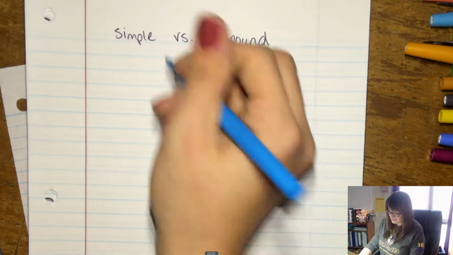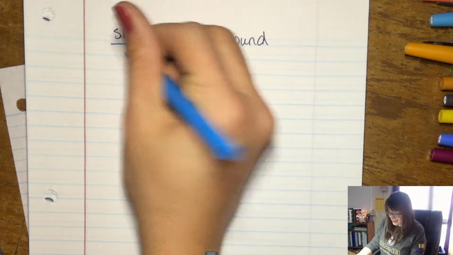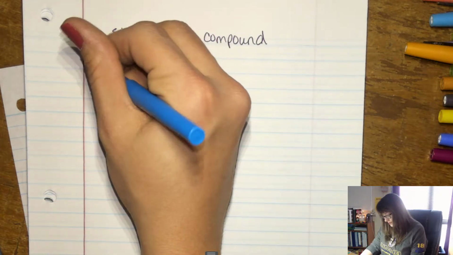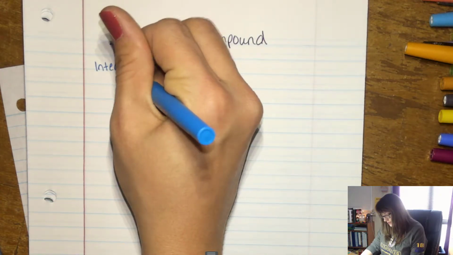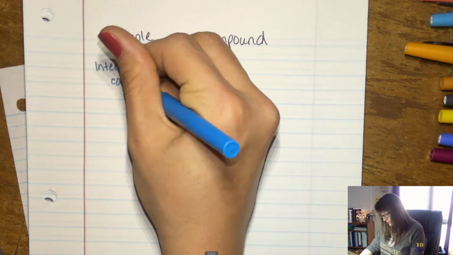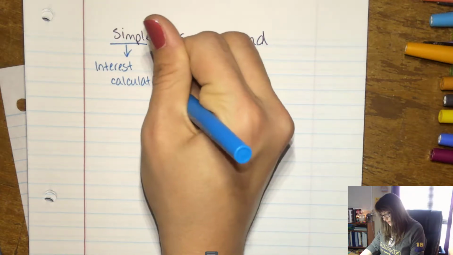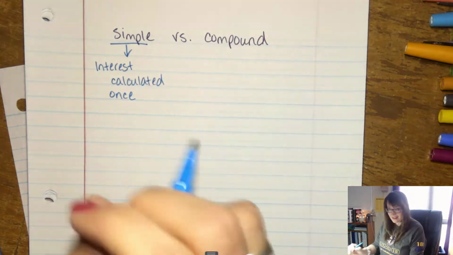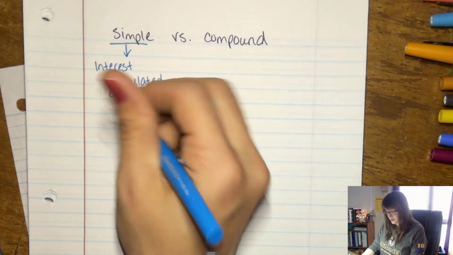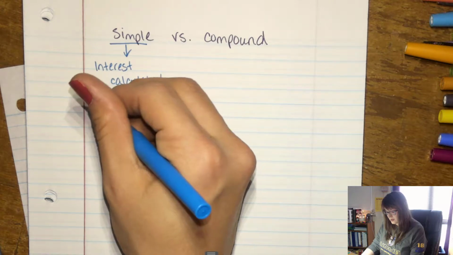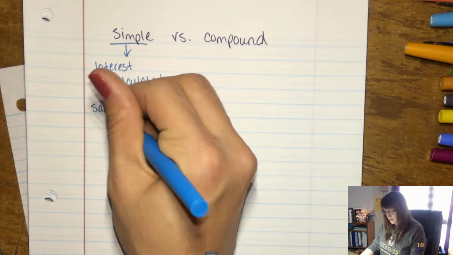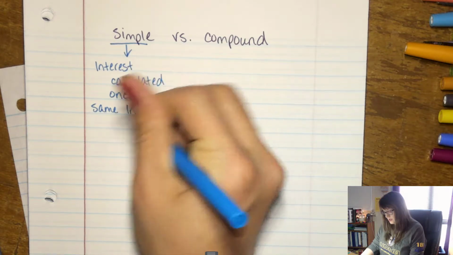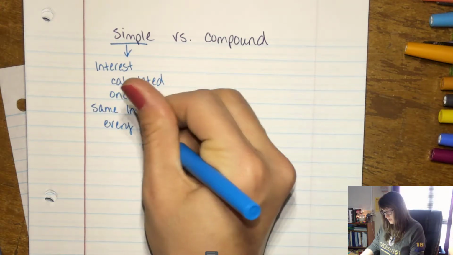Yeah, here we go. So simple interest is interest calculated once. The interest is calculated once, and you get that same amount every year. Same interest every year.